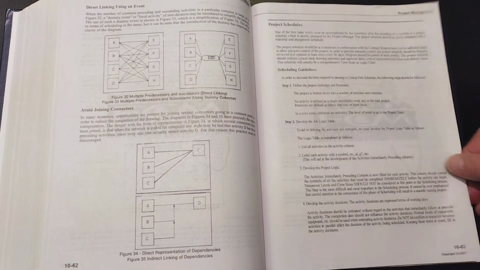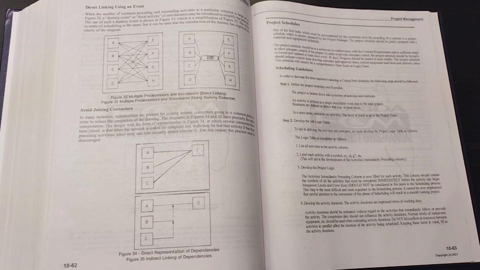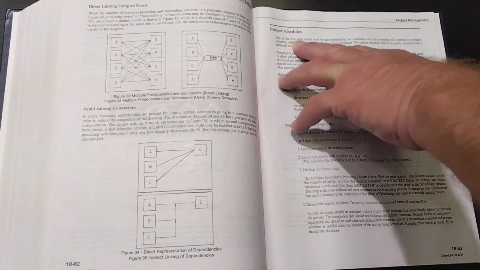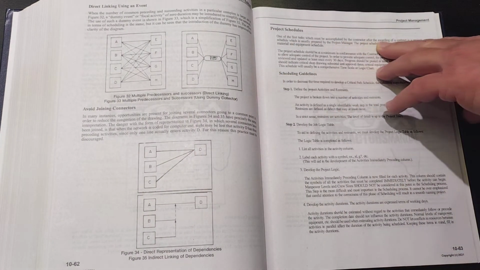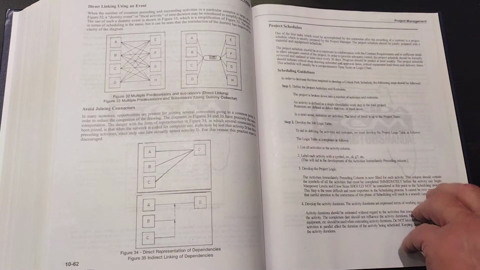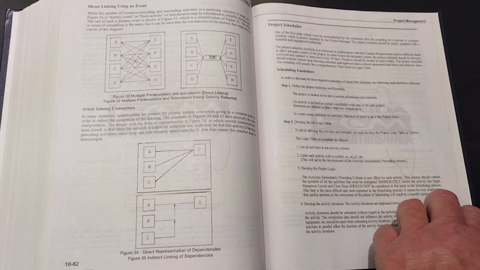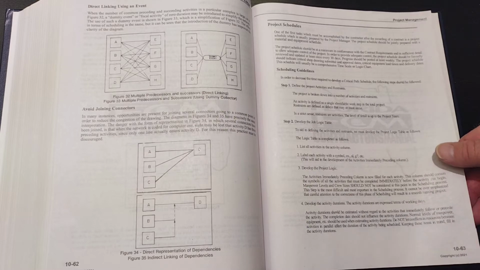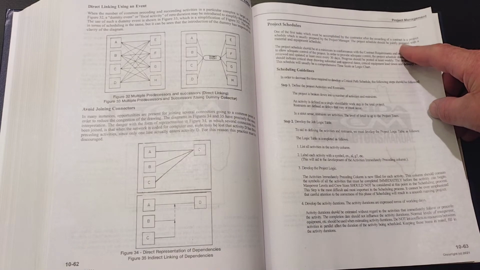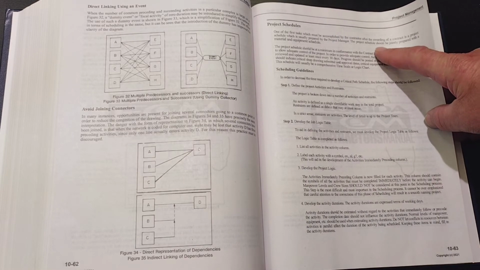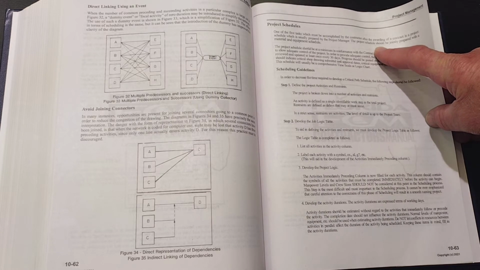Okay, project schedules on page 10-73. One of the first tasks which must be accomplished by the contractor after awarding the contract is a project schedule. It's prepared by the project manager. It should be jointly prepared with the material and equipment schedule. So that's that first paragraph on 10-63.